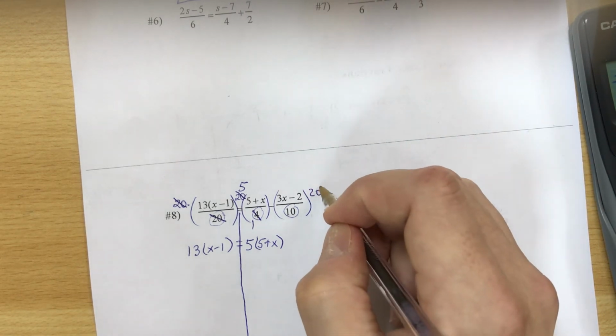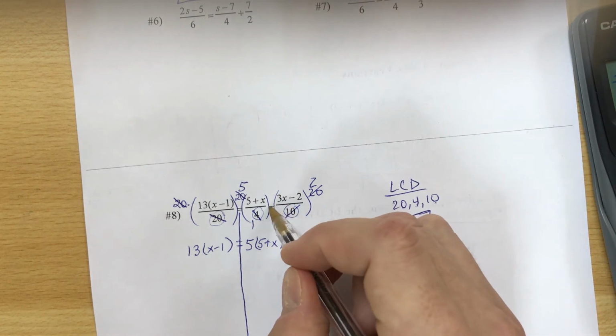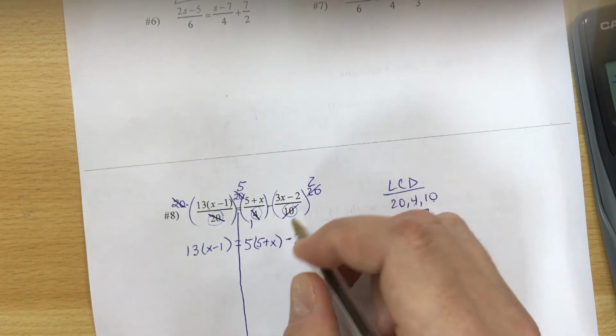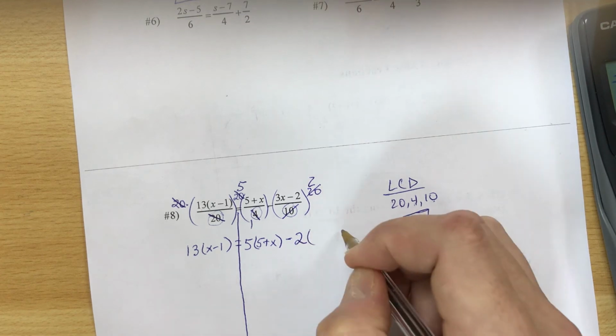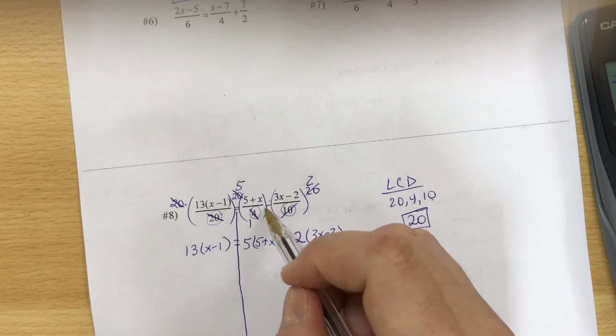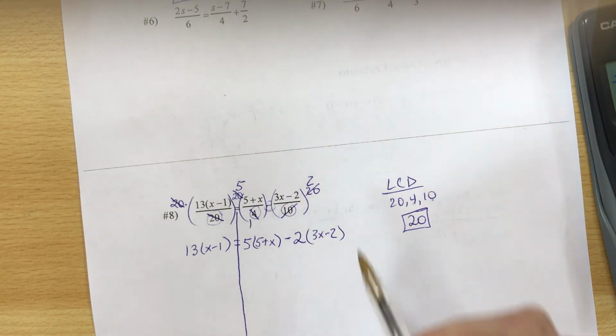And then 20 divided by 10 is 2. Okay, so we have minus. I'm going to put minus 2. I'm subtracting this times 3x minus 2. Be real careful with that negative sign there. So that's minus 2 times this.